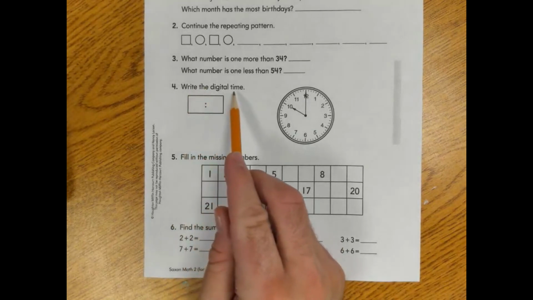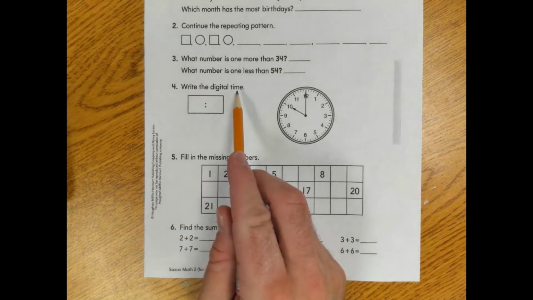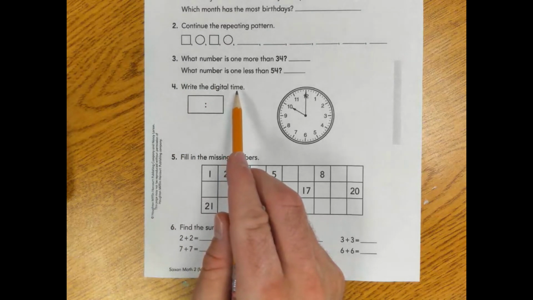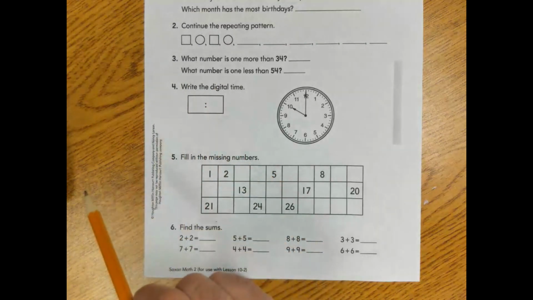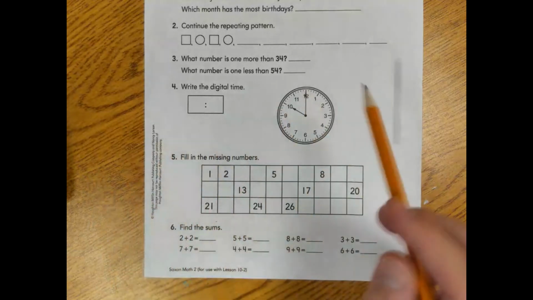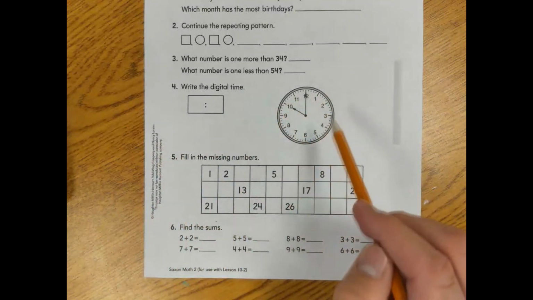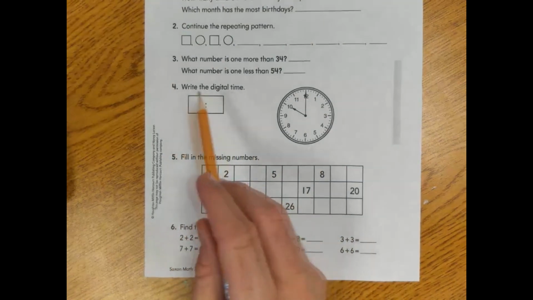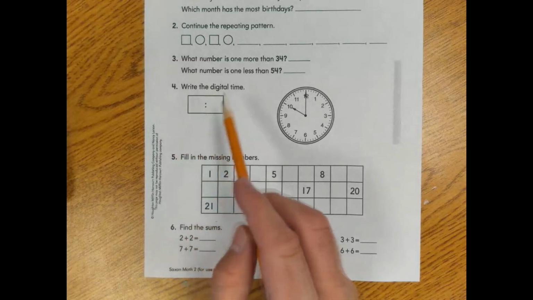Write the digital time. Make sure you're looking at your clock. Your hour hand, the short hand, is pointing at a number, and your minute hand, the long hand, is pointing at a number. So what would that number be? What would the hour be over here in the digital area?